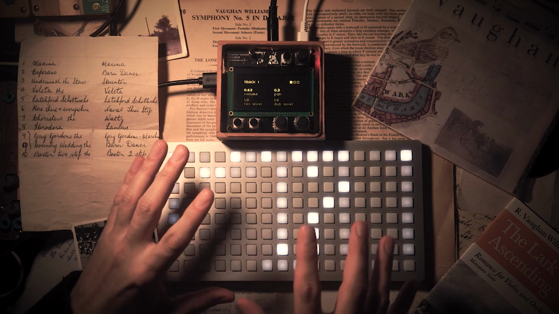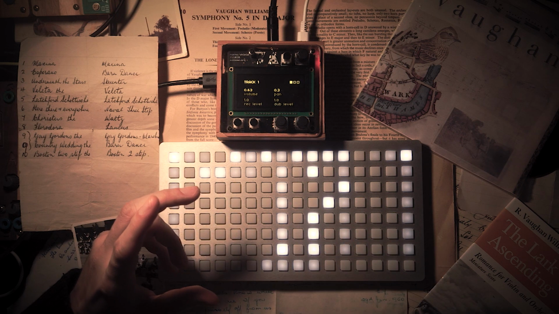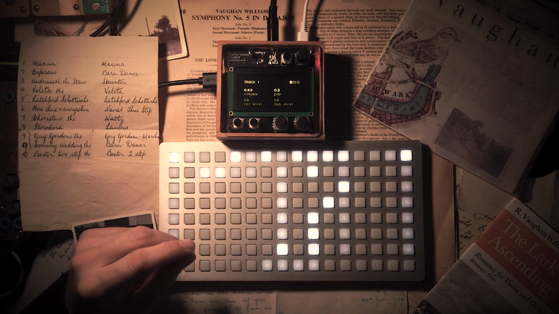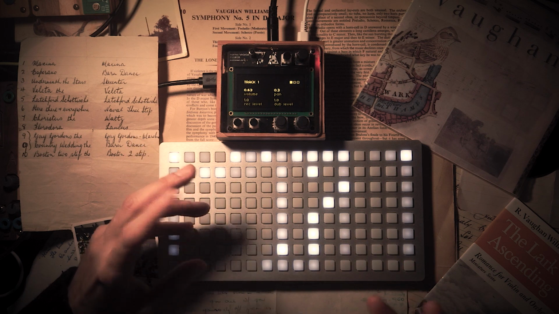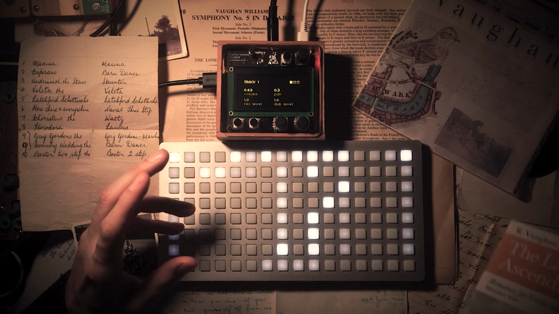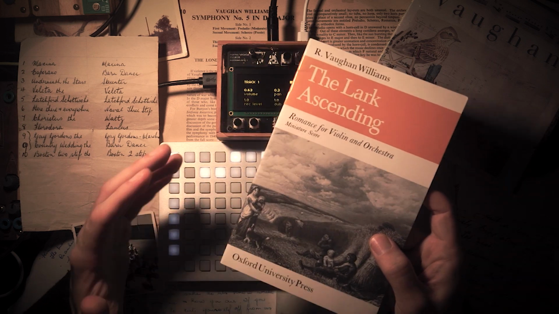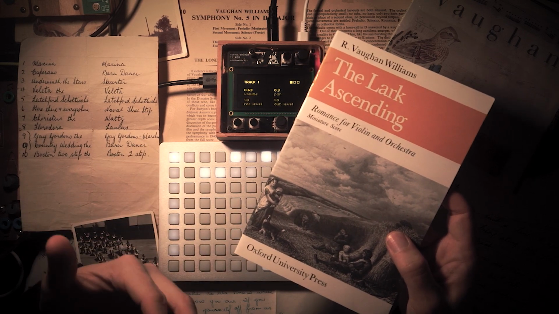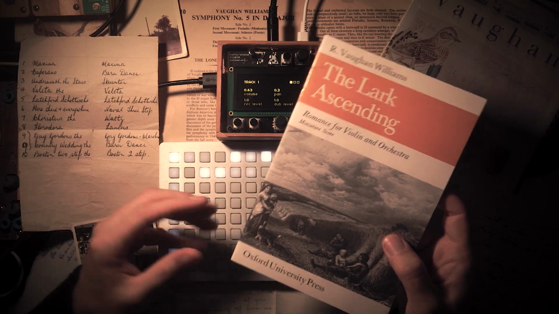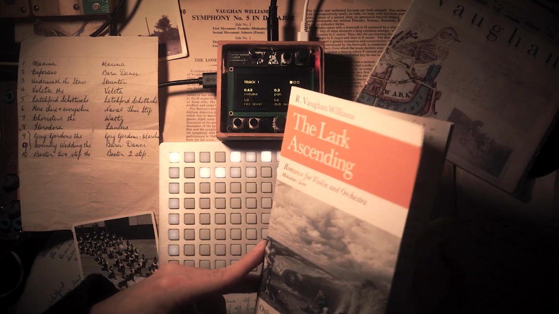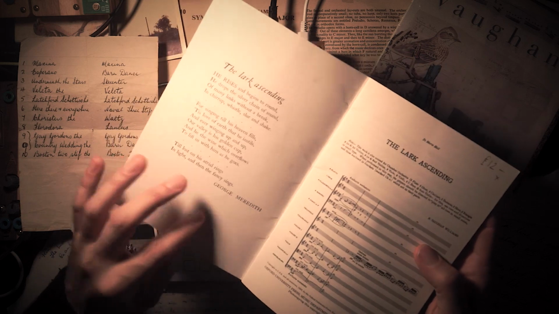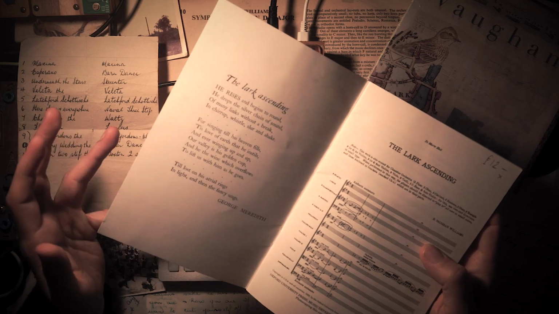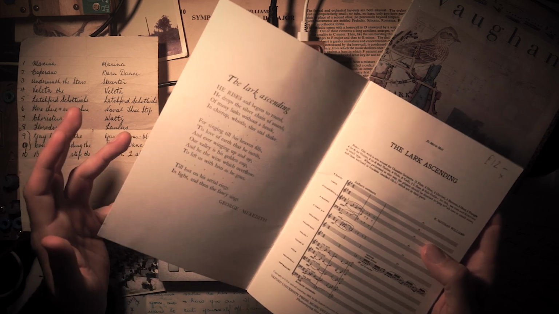So now that we know how the project was made, let's take a closer look into Lark. Lark uses, without any surprise, one of Vaughan Williams' most famous works, and this is The Lark Ascending. It's a romance for violin and orchestra, and it's one of my favorite classical pieces as well. This work was inspired by a poem that was written by George Meredith, which basically is a homage to the lark itself.